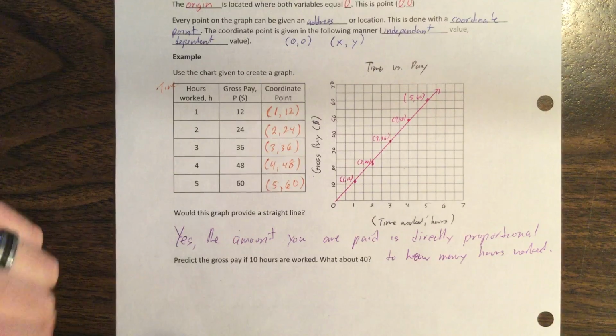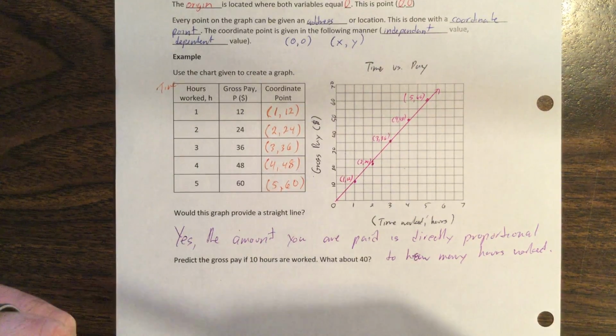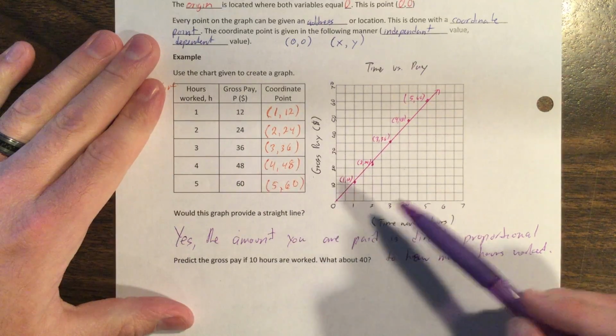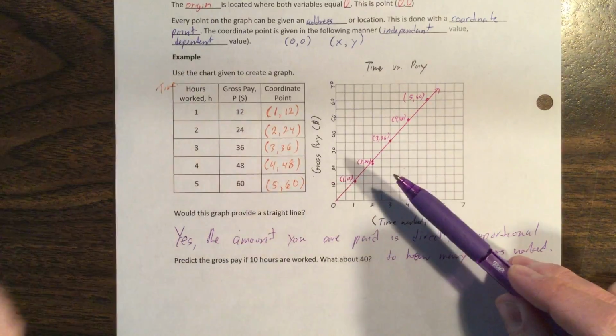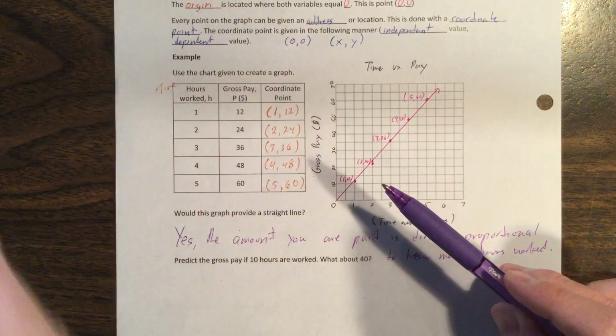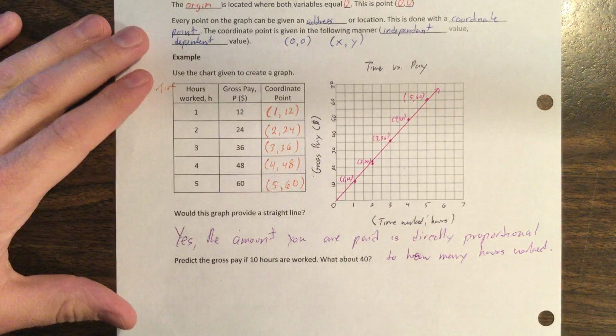There we go. It became a little bigger than I thought. So the amount that we're paid is directly proportional to how many hours are worked. It is a direct relationship. It is 1-to-1. So for every 1 hour you work, you get paid a certain amount of dollars, and so on and so forth, at least based on regular time hours.